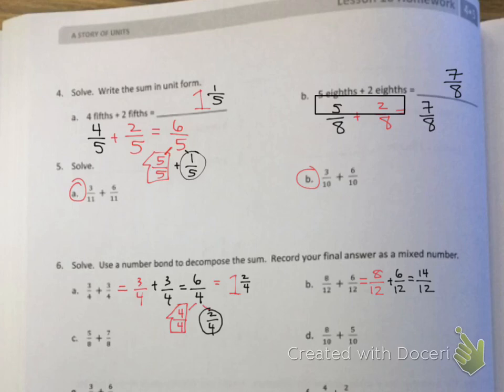Fraction greater than 1. Remember, we're going to decompose, meaning that we are going to split it. And I have twelfths here, so I know that my whole will be 12 twelfths. And that's my whole. And you have to think of this as subtracting 12 twelfths from 14 twelfths. And what's left over is 2 twelfths. Now we have our mixed number, and that is going to be 1 whole and 2 twelfths.